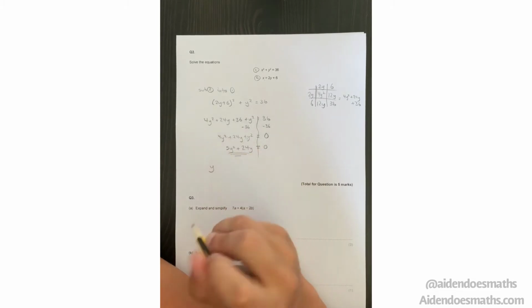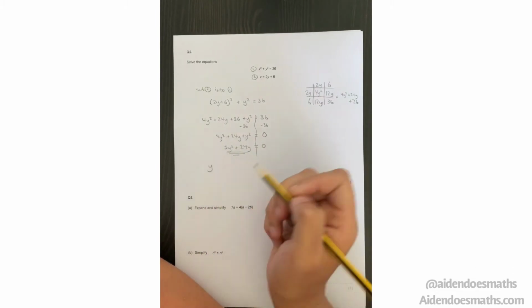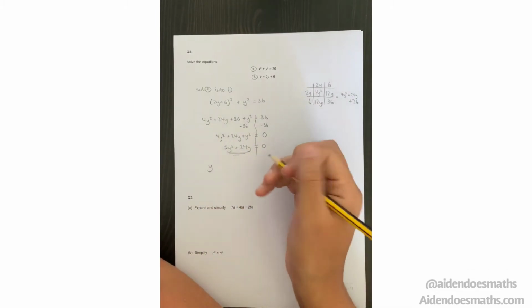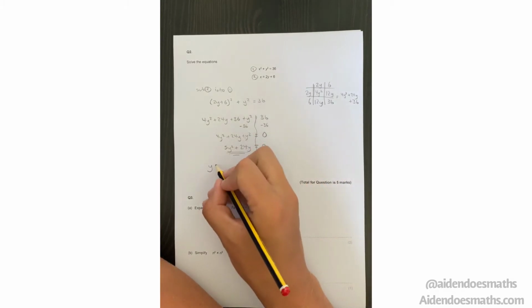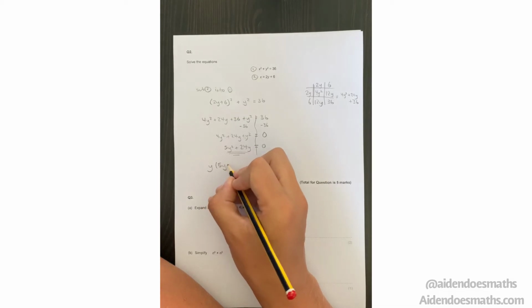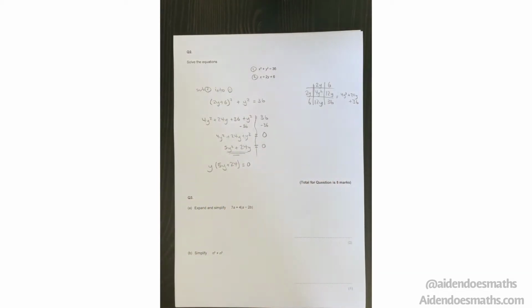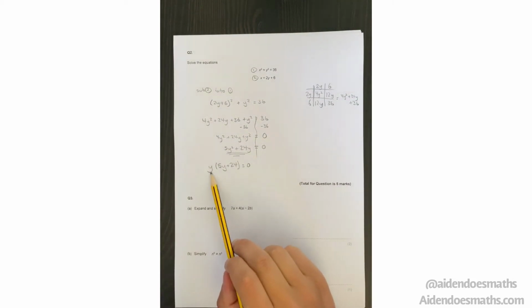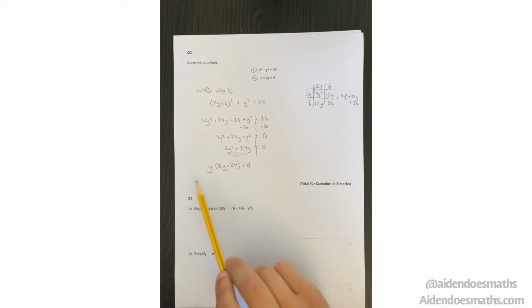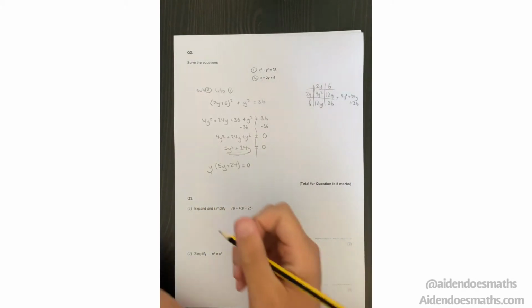Okay, 5's a prime number, so unless 5 or 1 goes into 24, because 1 will go into it, but it won't change it. So let's take out a y, so we've got 5y plus 24 equals 0. Now what does this mean? Okay, we've said before that we want either this part or this part to equal 0 to make, when they multiply, to still equal 0.